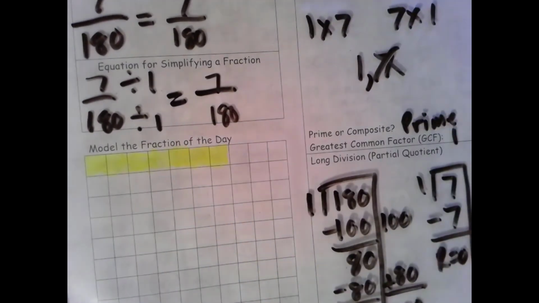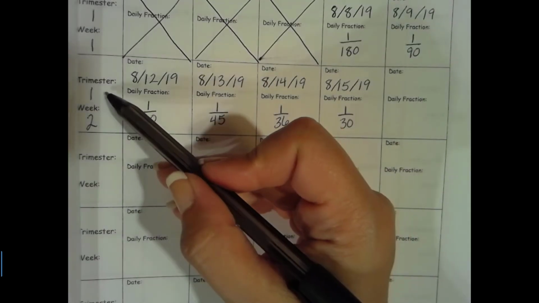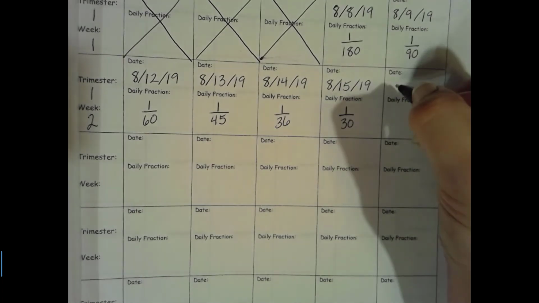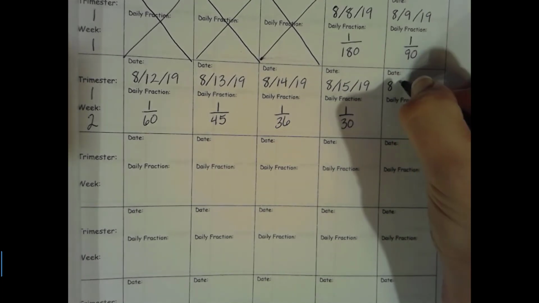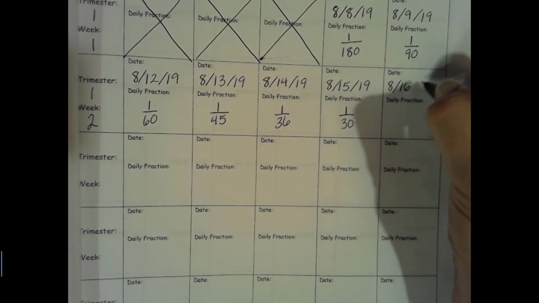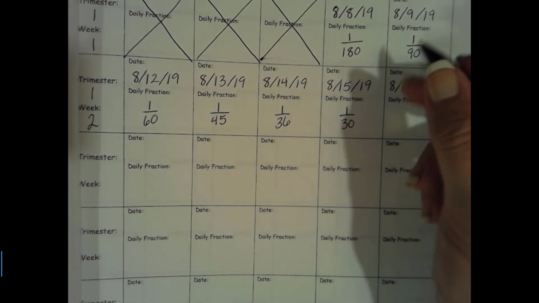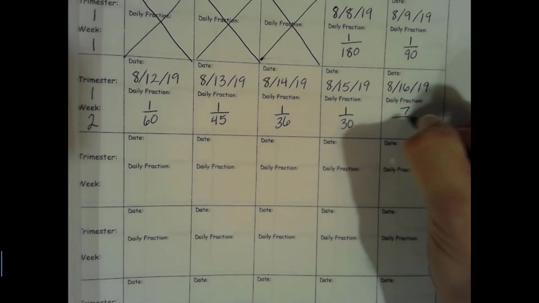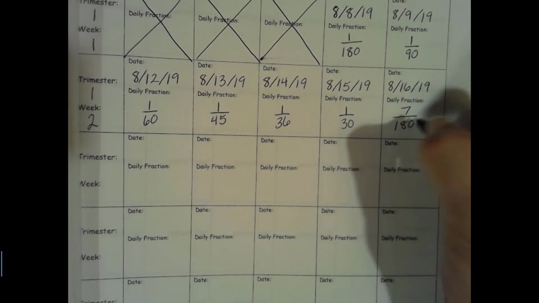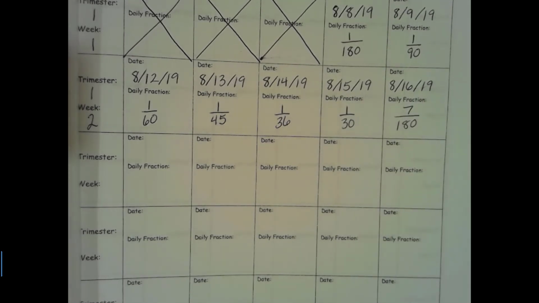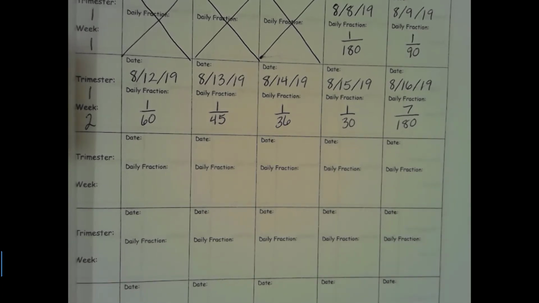All right, so now it's time to fill in our data collection page. Okay, trimester 1, week 2. Today's date is 8/16/19, and our fraction for today is 7/180ths. We have 7 as that prime number. That is not a common factor with anything in 180.